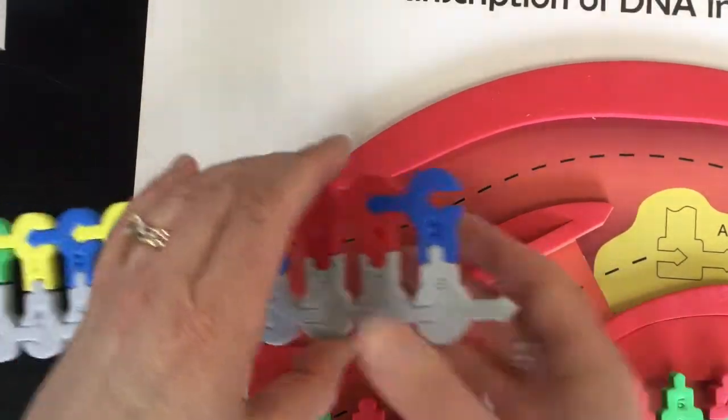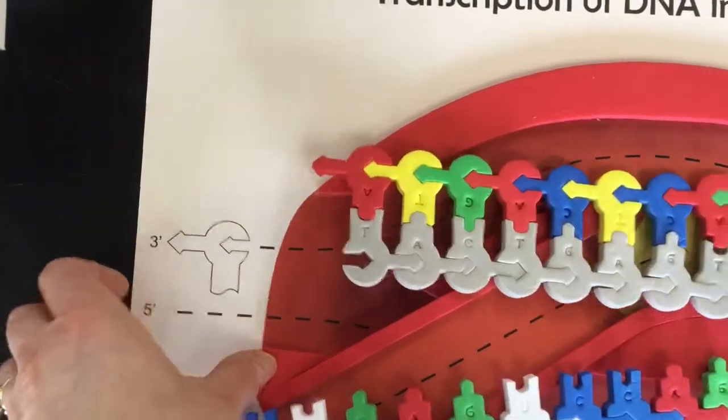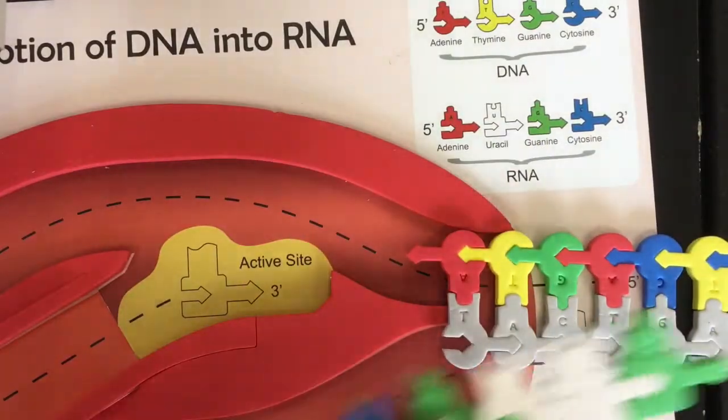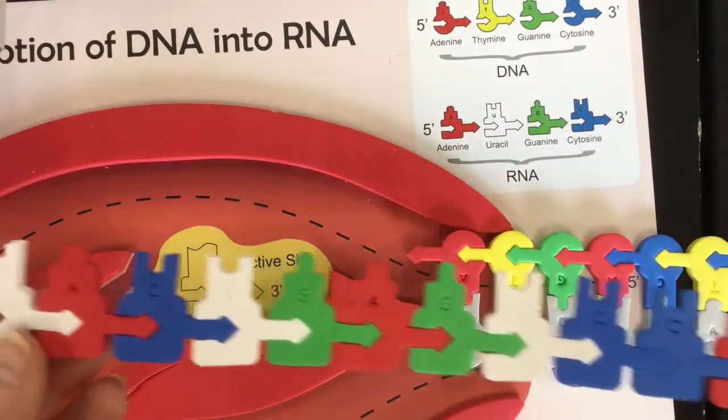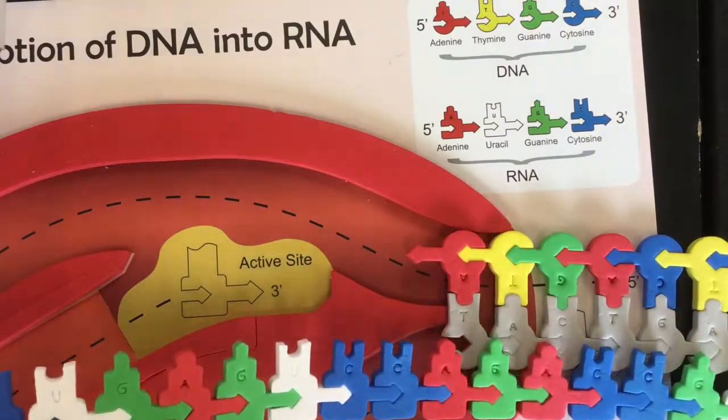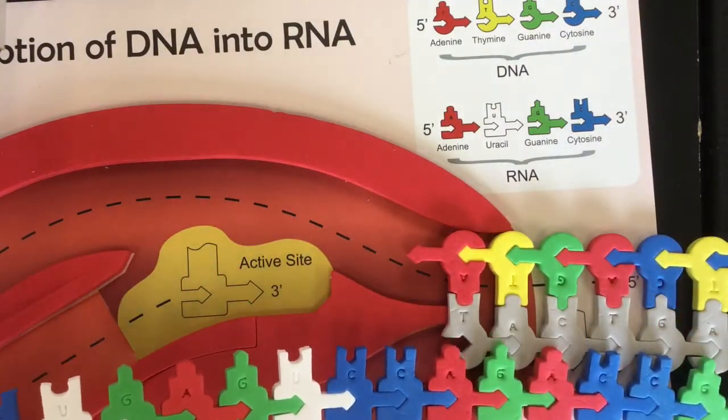Now my DNA is ready to go. It could be transcribed again if it went back to the beginning of the RNA polymerase. And my mRNA is ready to move on to its next destination. Now make sure to answer your questions before you move on.